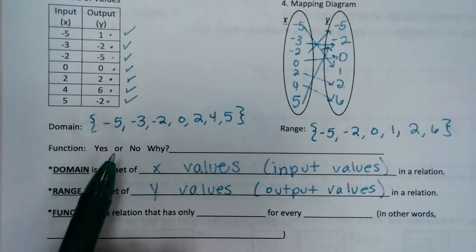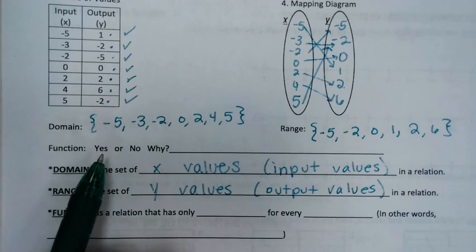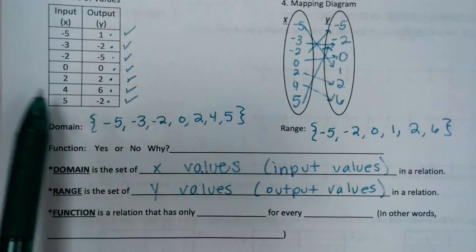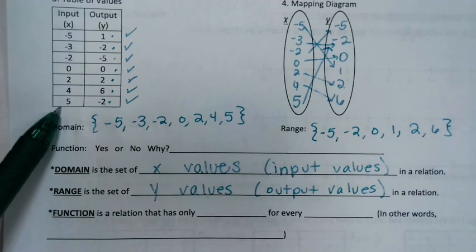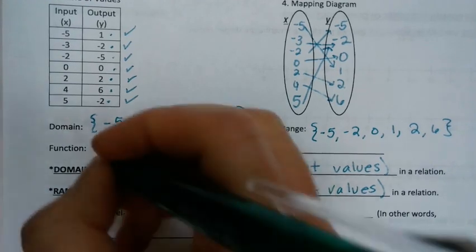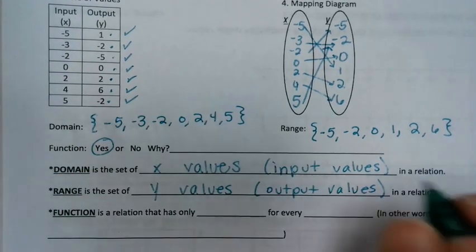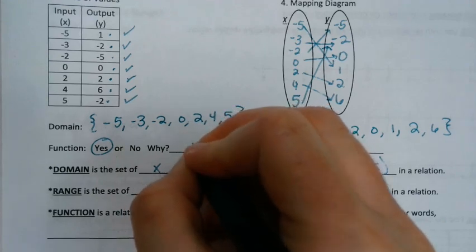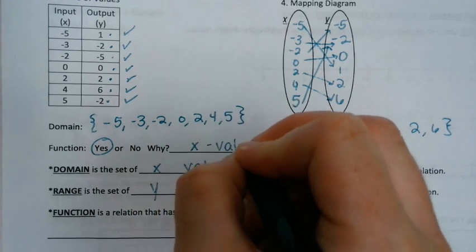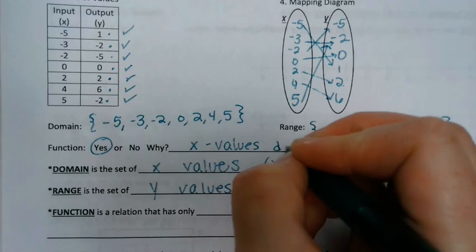So to know if it's a function or not, remember every x value has to have exactly one y value. So if you look at it, do x's repeat? And they don't, so it is a function. X values don't repeat.